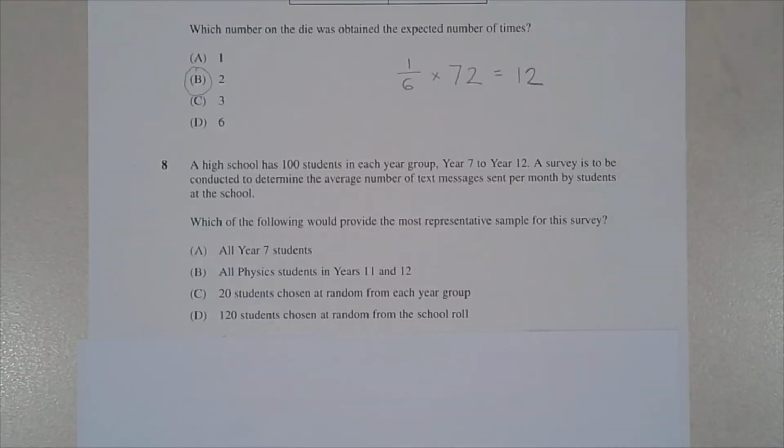Question 8. A high school has 100 students in each year group, year 7 to year 12. A survey is to be conducted to determine the average number of text messages sent per month by students at the school. Which of the following would provide the most representative sample for this survey? Now we need to choose a sampling method that ensures as much as possible that each year group is fairly represented. Now since each year group consists of 100 students, so each group is exactly the same size, we need to pick a sample from each year group such that each of the sample sizes are identical.